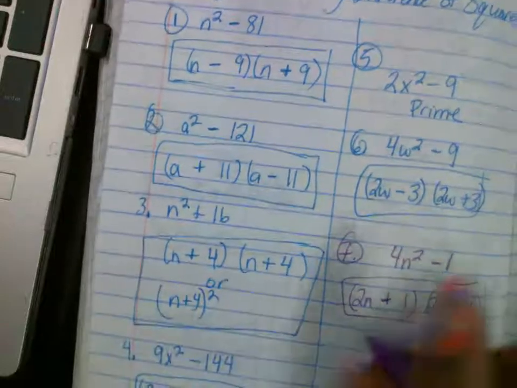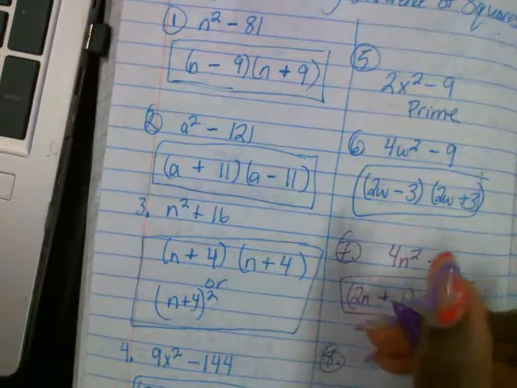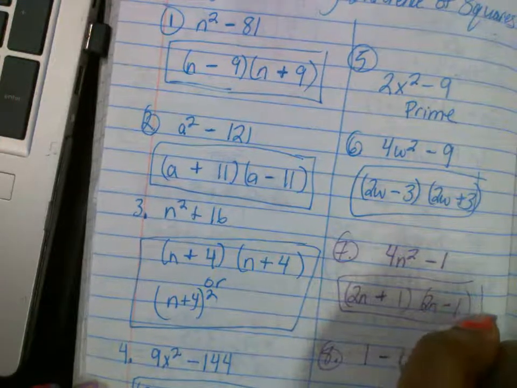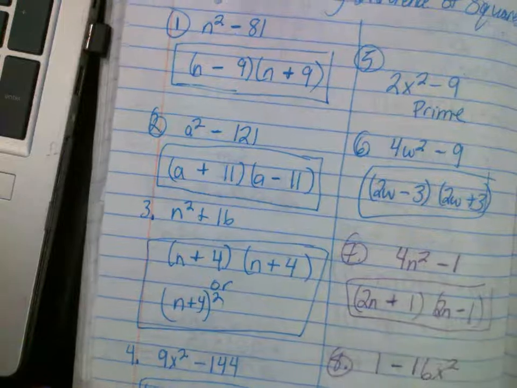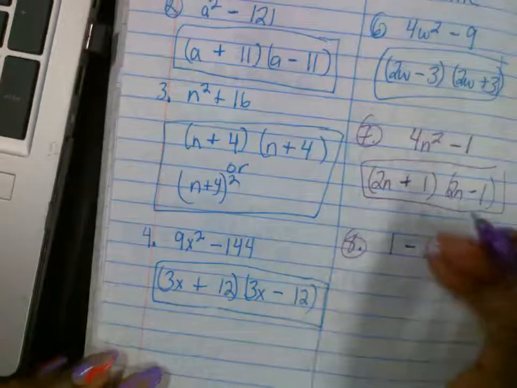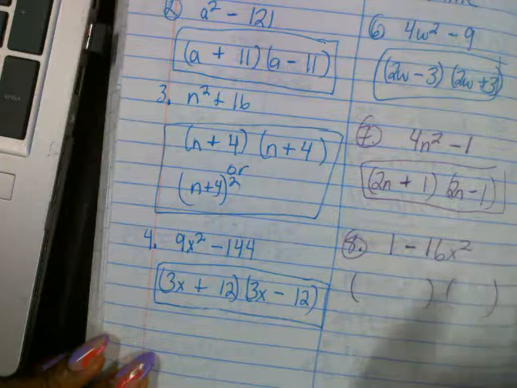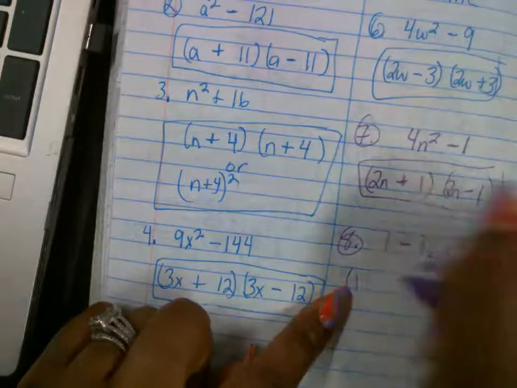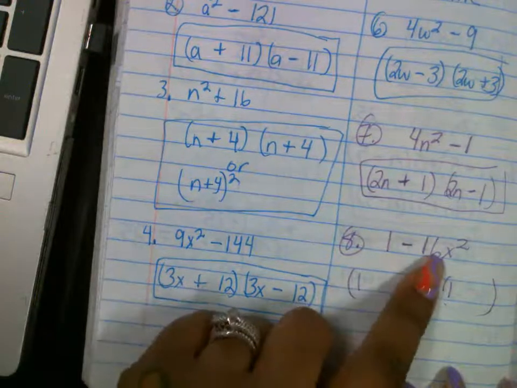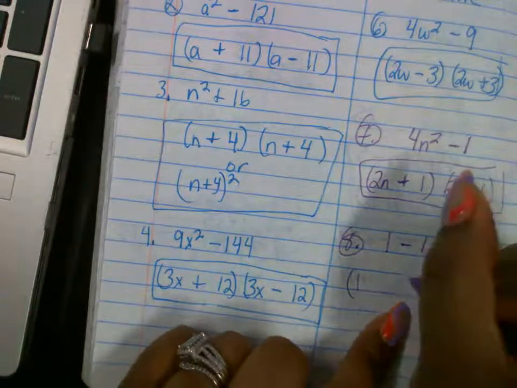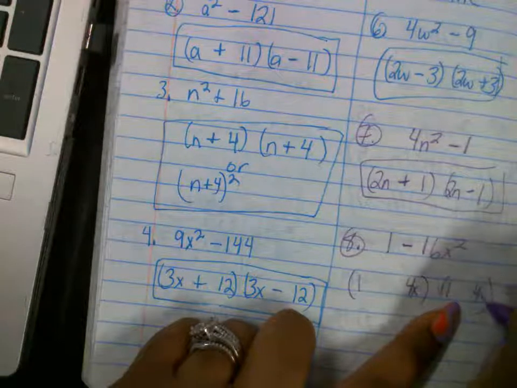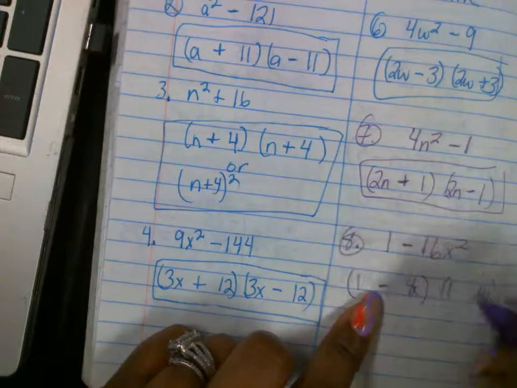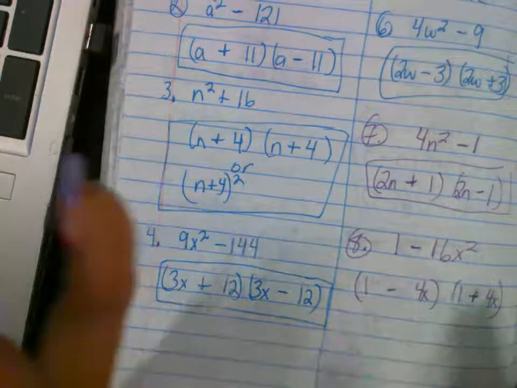Sammy, sit up. Number 8. We have 1 minus 16x to the second. Okay. So again, they're both perfect squares. What's the square root of 1? What's the square root of 16x squared? 4x. And we check, skipping ahead of myself. One has to be a positive and the other has to be a negative. And we check it by using the full method.